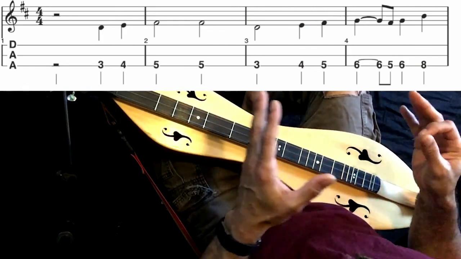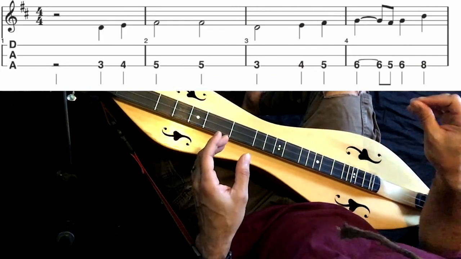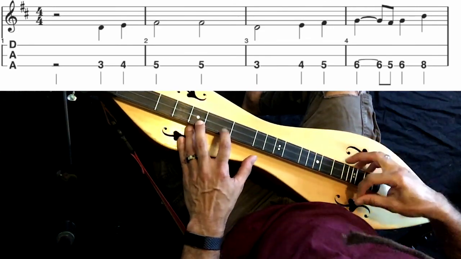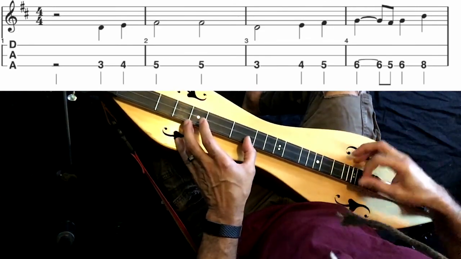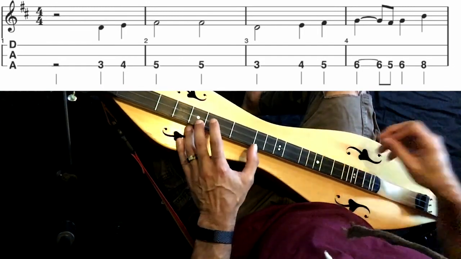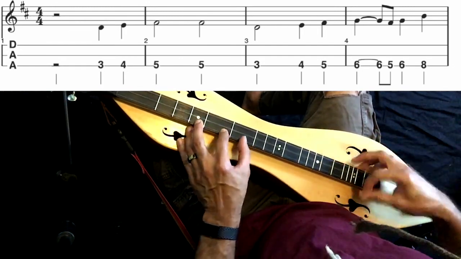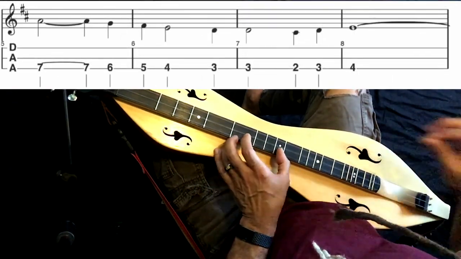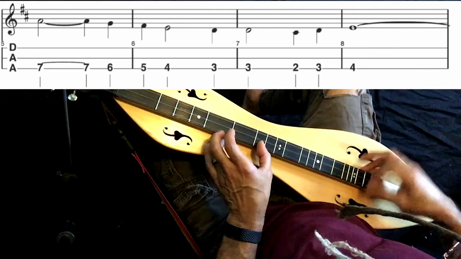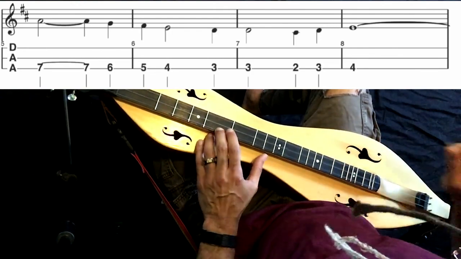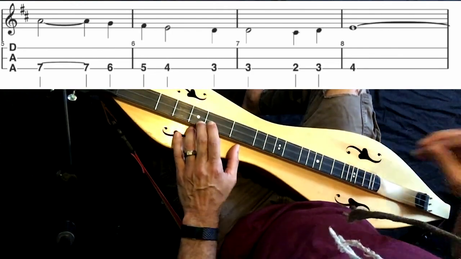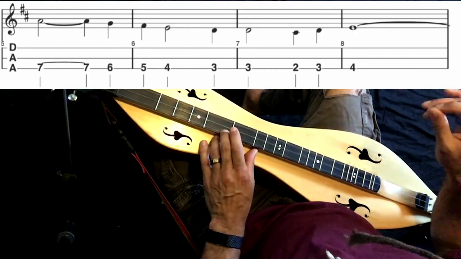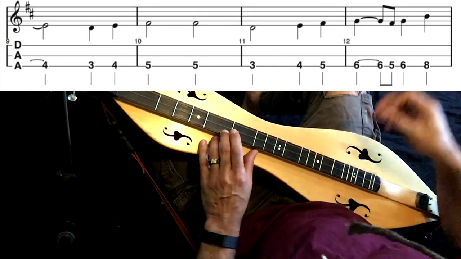Here we go. 1, 2, 3, 4, 1, 2. 3. 1, 2, 3, 4, 1, 2.